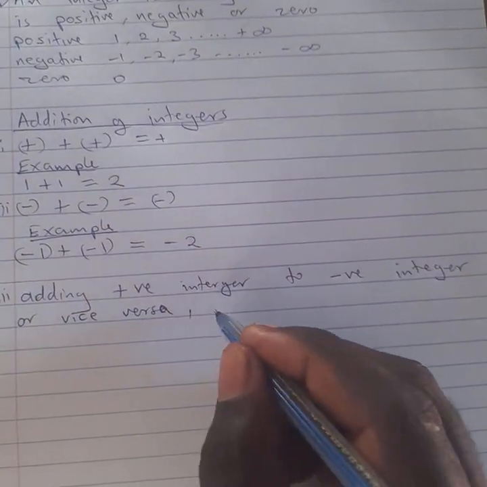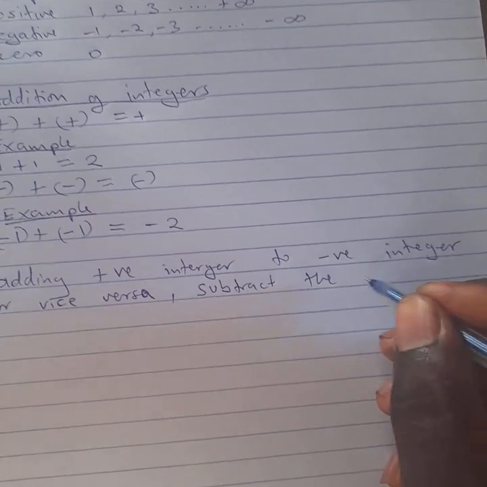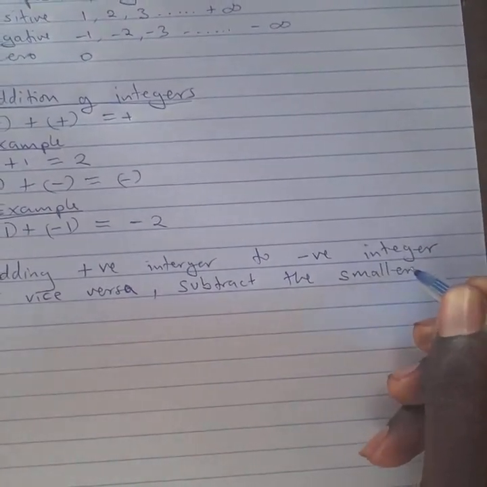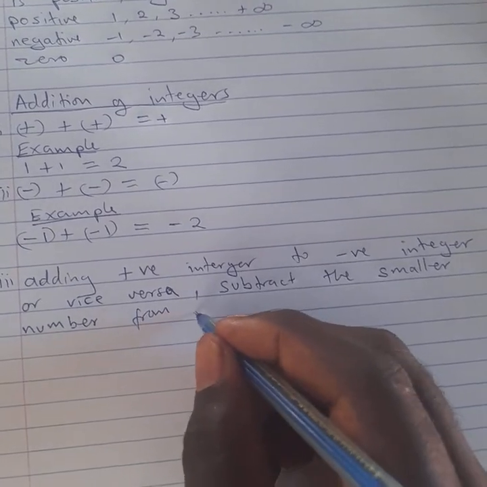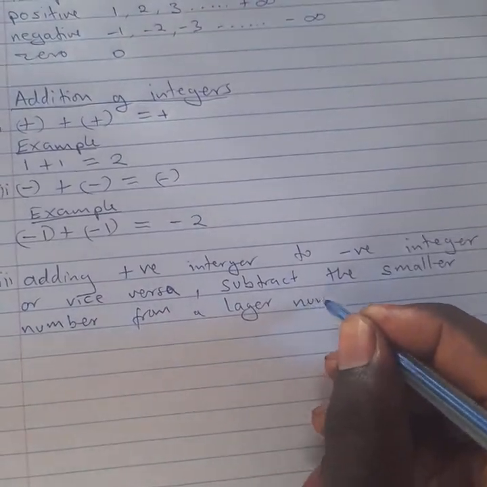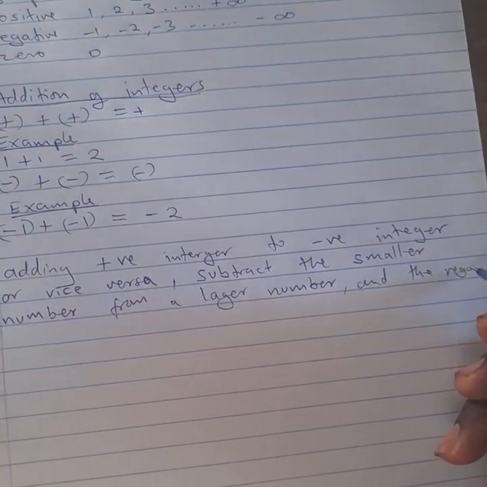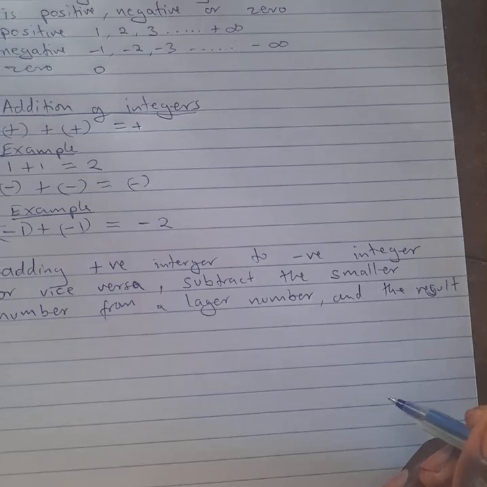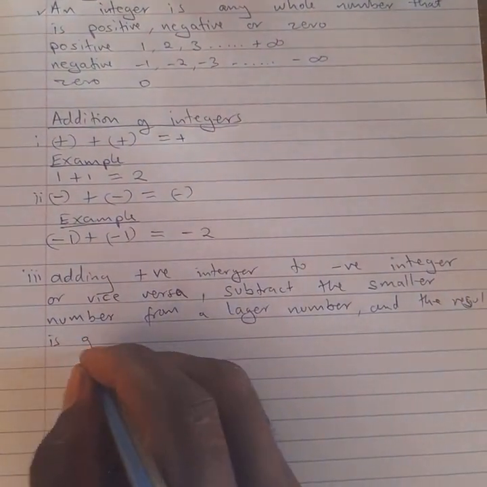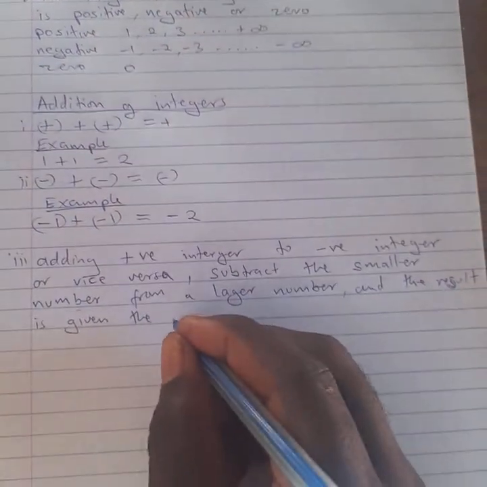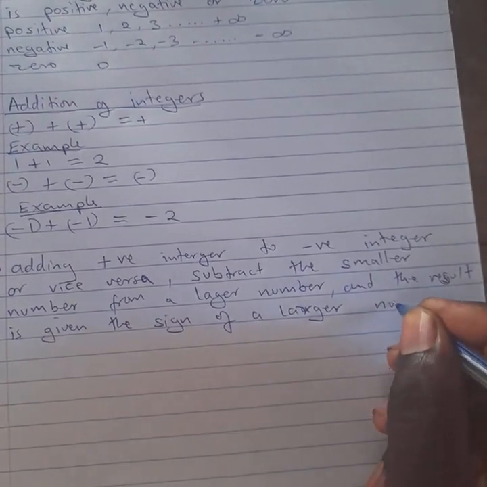What do we do? We subtract the smaller number from the larger number, and the result is given the sign of the larger number.